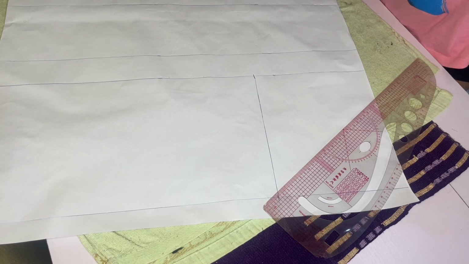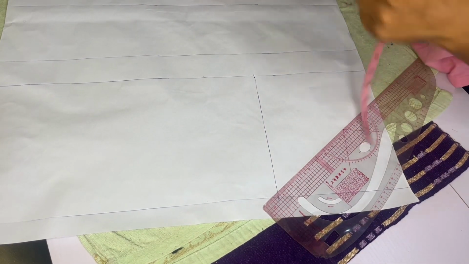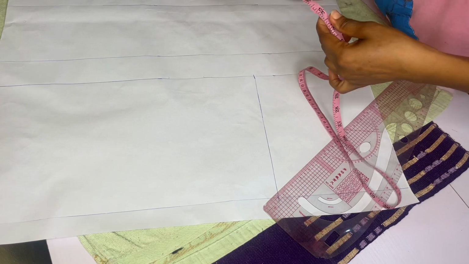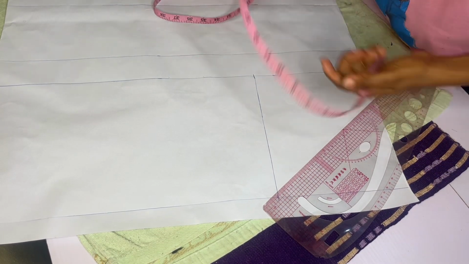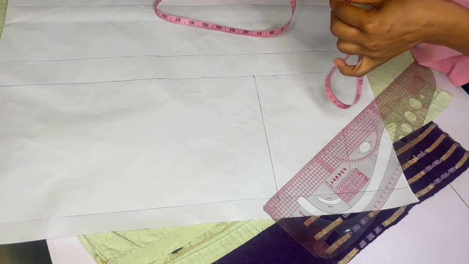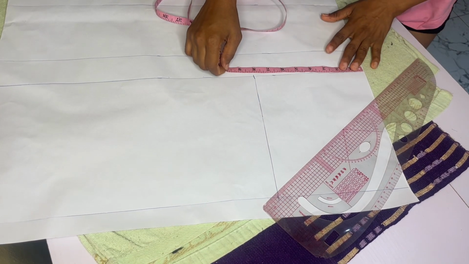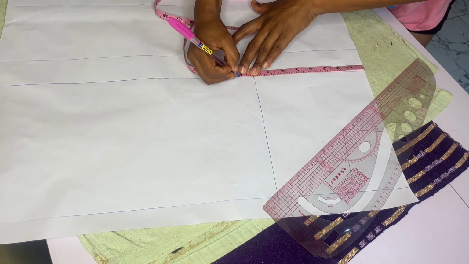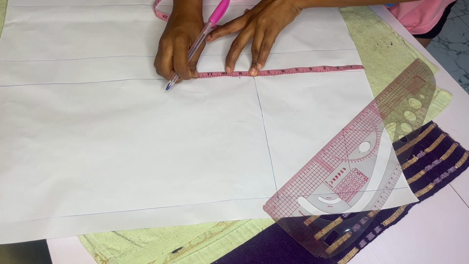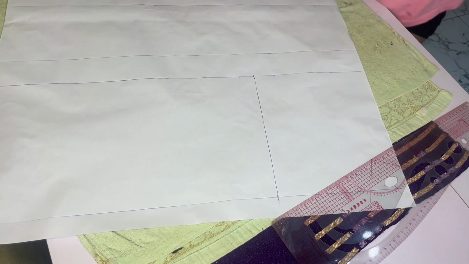It's 36 divided by 4. That should give me 9. So I have 9, so I'm going to mark 9. Then I'll add 2 inches seam allowance. There won't be a dart on this dress I'm making.